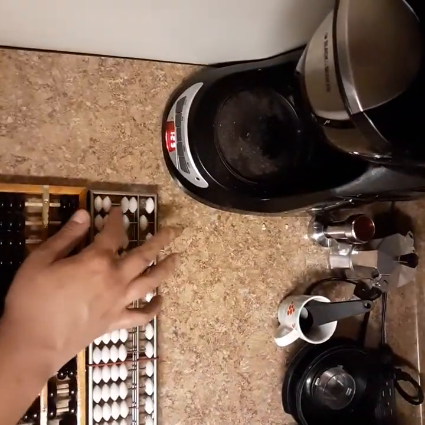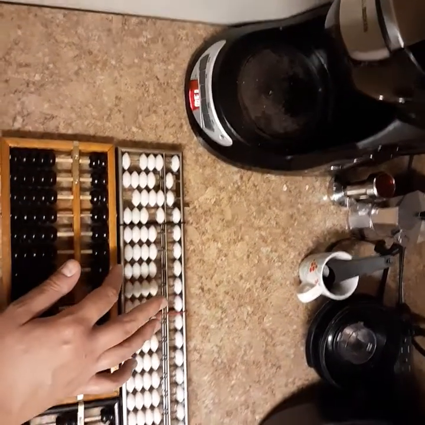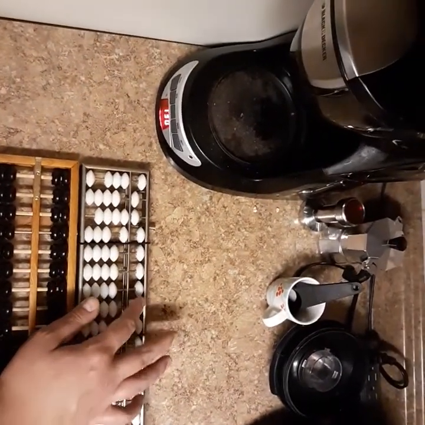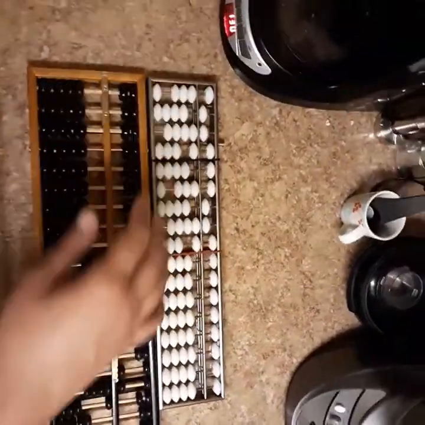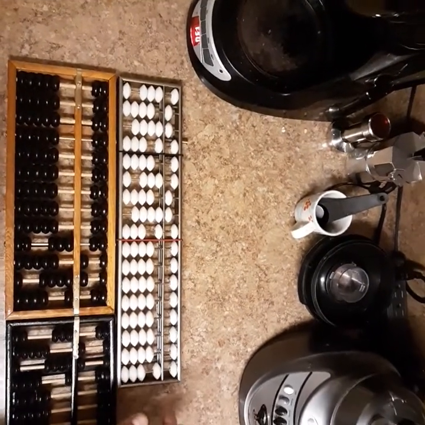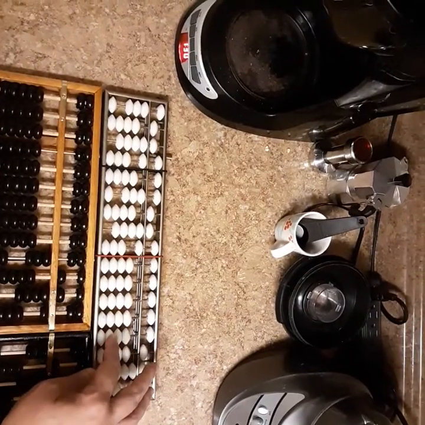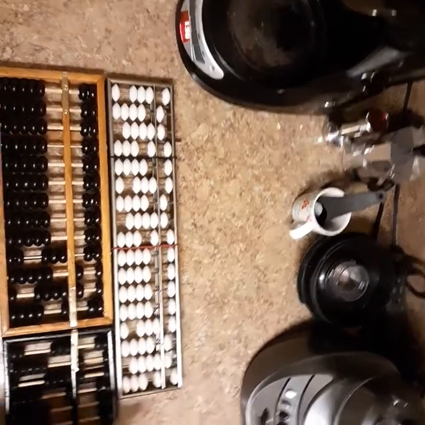So we'll put 0.3591 in this first register, and another 0.3591 in this register. We're going to times those two together. So 1 times 1 is 1. 1 times 9 is 9. 1 times 5 is 5. 1 times 3 is 3.